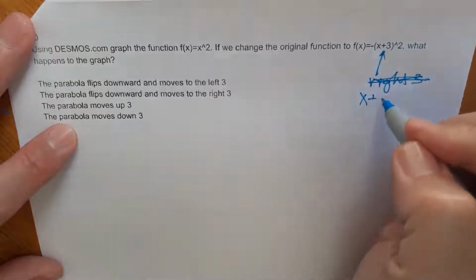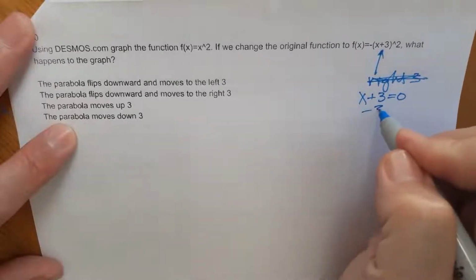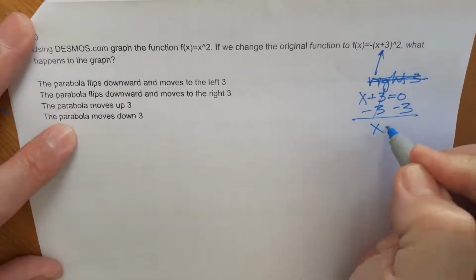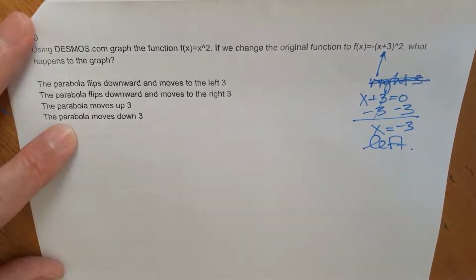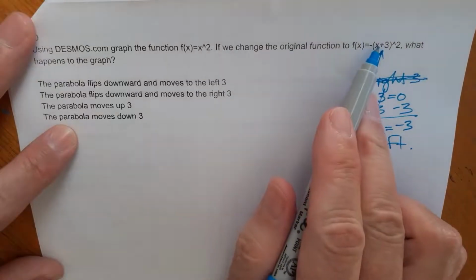I'm solving x. Let's do it this way. Equals 3, minus 3, minus 3. There, x equals minus 3. It moves it to the left 3. There, I misspoke, and I'm so sorry. All right, so I see the positive 3. I know it moves to the left.